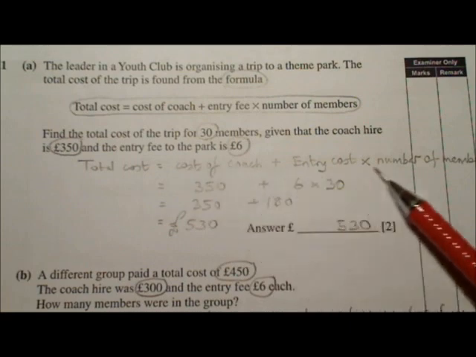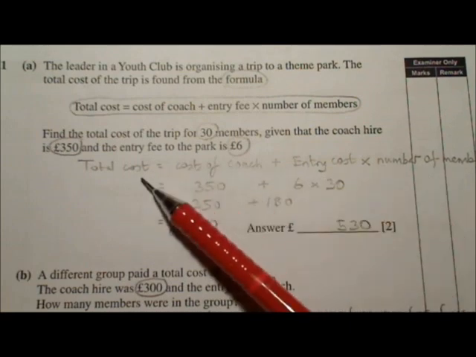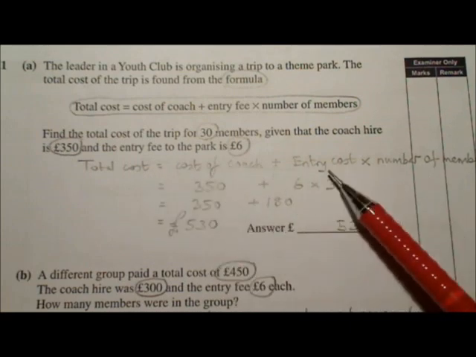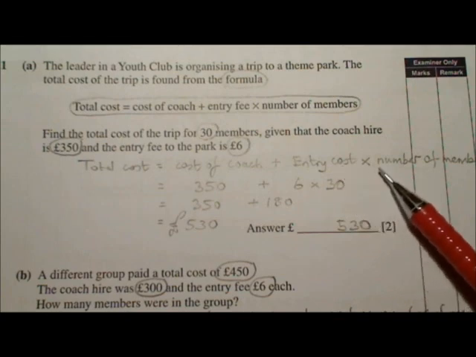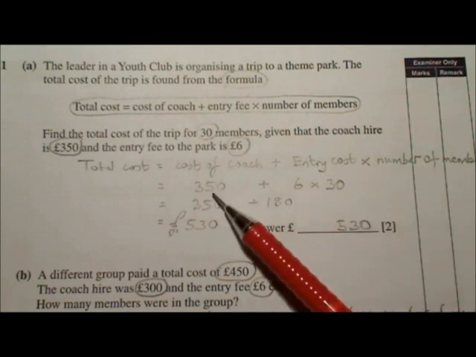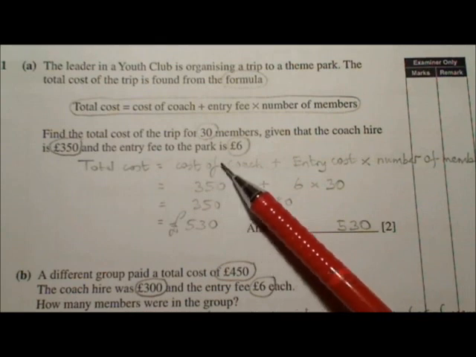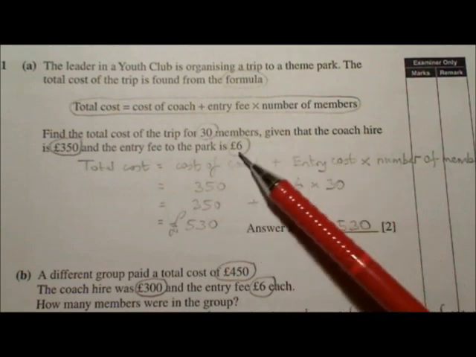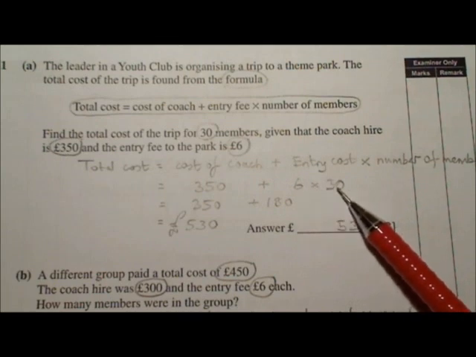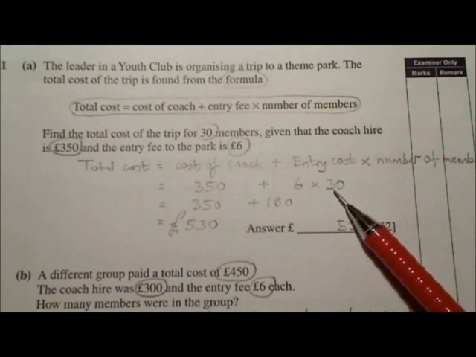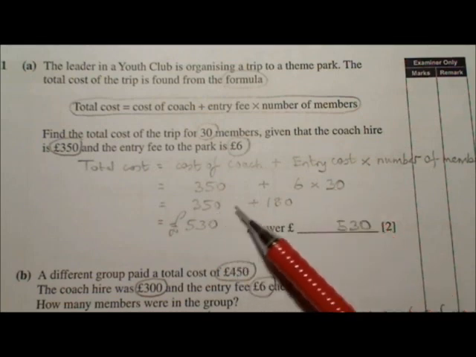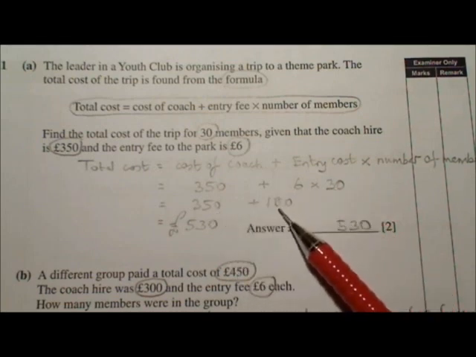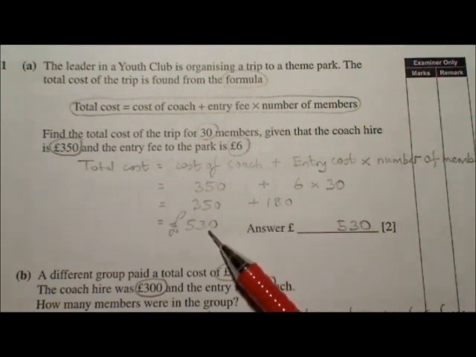So we can write out our formula again. Total cost is cost of coach plus the entry cost times the number of members. Then we can write down 350 under the cost of the coach plus the entry cost, £6, multiplied by 30 members or 30 people who are going on the trip. So 350 plus 6 times 30 is 180, and the answer is £530.